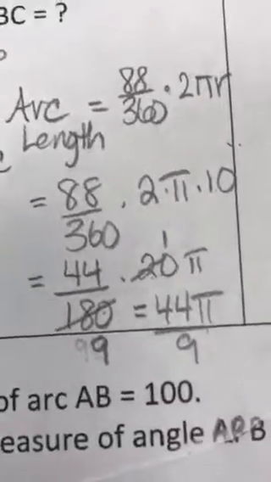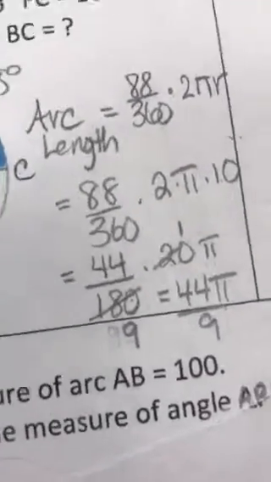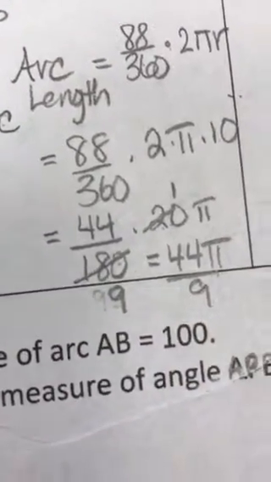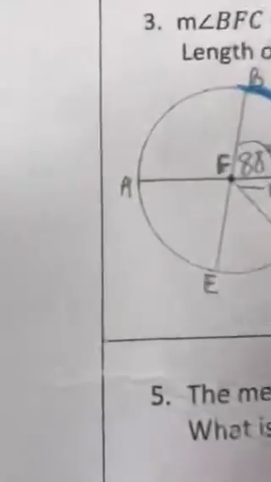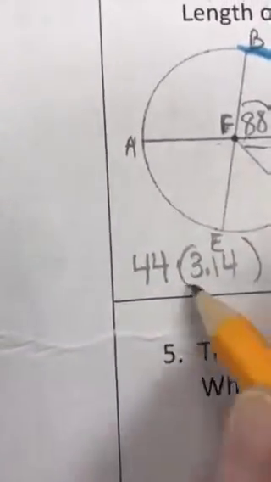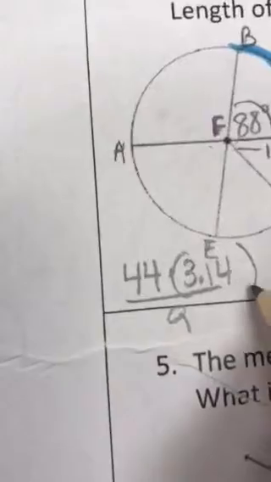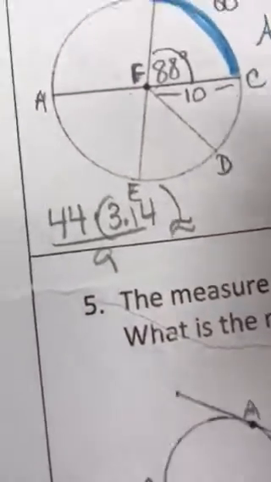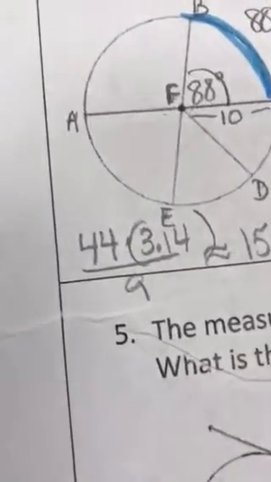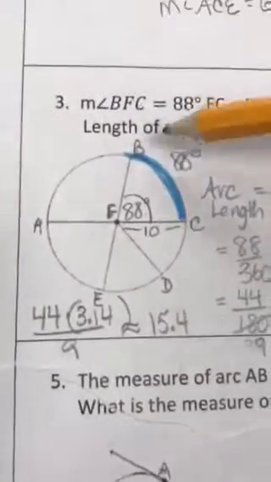If we would like to figure out the rounded value, we're just going to put this into the calculator. 44 times 3.14 divided by 9, and I'll do that over here. So 44 times 3.14 divided by 9. And you're going to get approximately 15.4. All right, so that is the length of the arc.